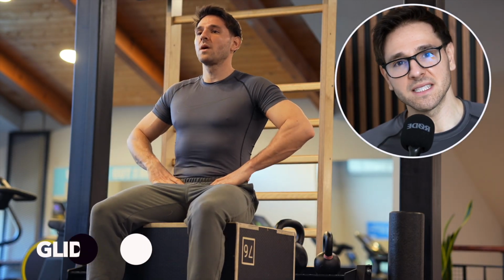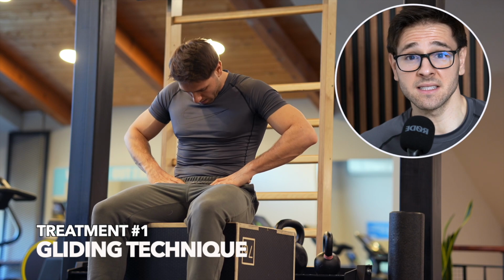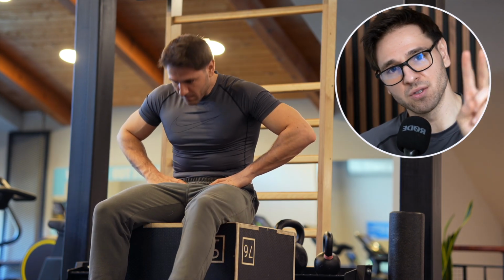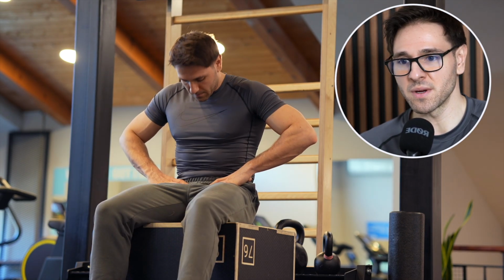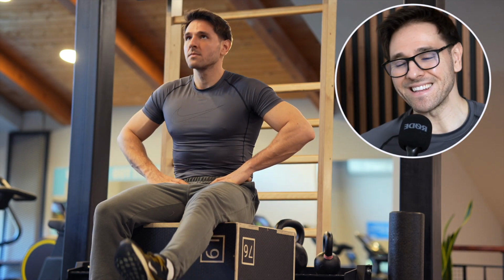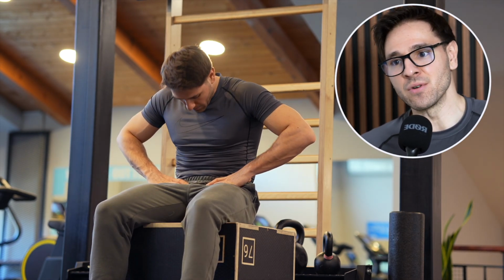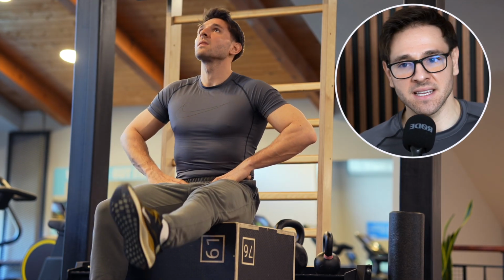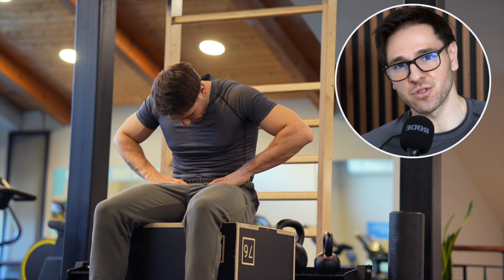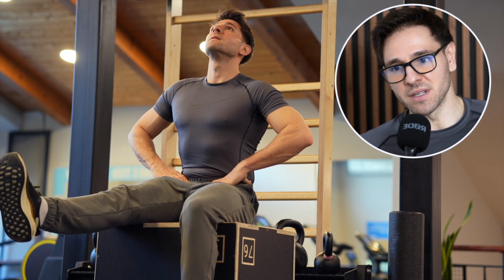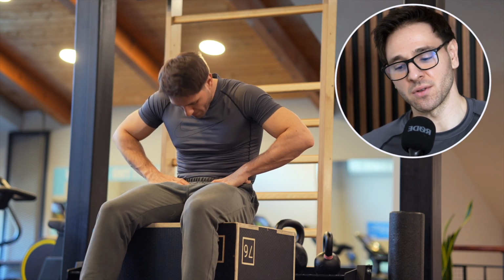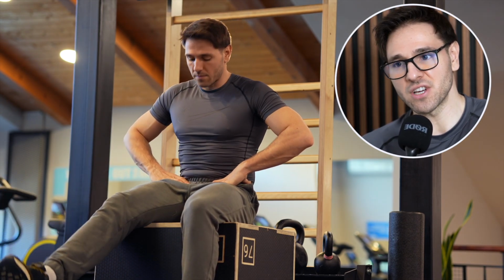The good thing about these tests is that you can use them as an exercise. I've prepared 2 different exercises here for you. The first one is essentially the glide technique. A lot of the time people do these exercises and jump straight for the second one, which we're going to see in a second. But the second one is a lot more aggressive. The gliding technique is a lot more gentle on the nerve.